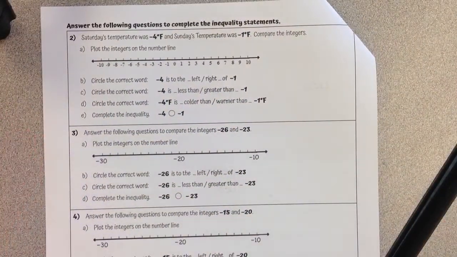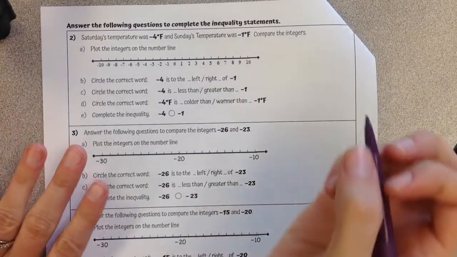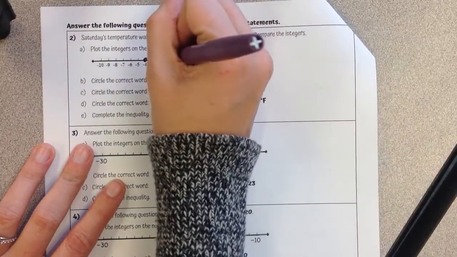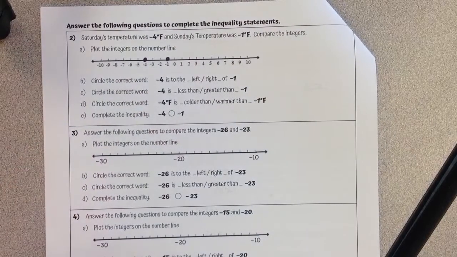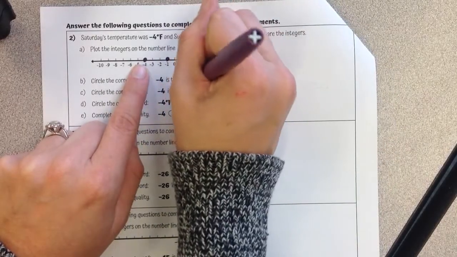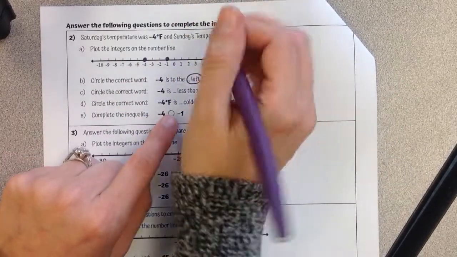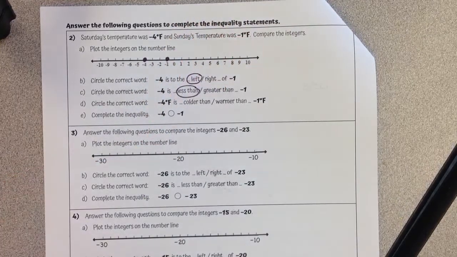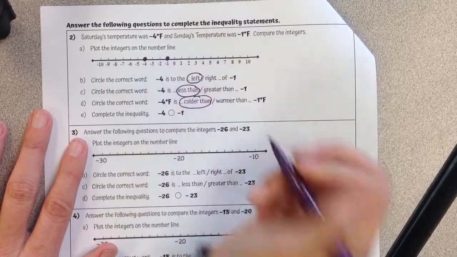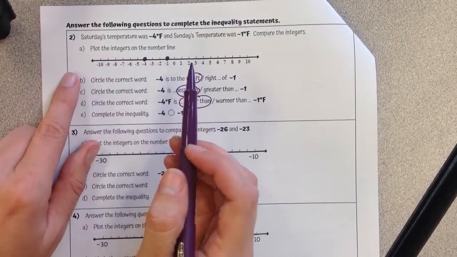Saturday's temperature was negative 4 degrees Fahrenheit, and Sunday's temperature was negative 1 degrees Fahrenheit. Compare the integers. Again, we're going to plot these. I'm going to plot negative 4, and I'm going to plot negative 1. Negative 4 is to the left of negative 1. Remember, left means less than. Less than means the same thing as colder than, so the further to the left, the colder the temperature.